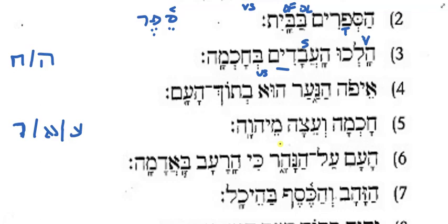Ears is ozen. For one ear, the plural is oznayim. Oznayim, ears. Two ears. And then foot and leg is regel. And, well, plural would be regalim, but the dual would be raglayim. Raglayim. Yep. So, good. All right.